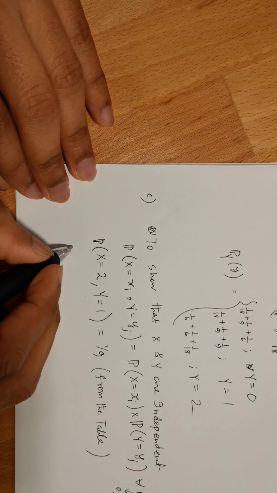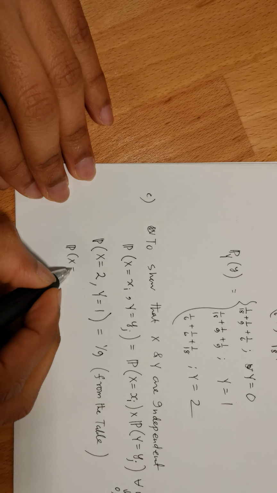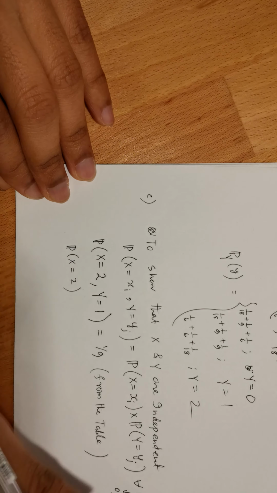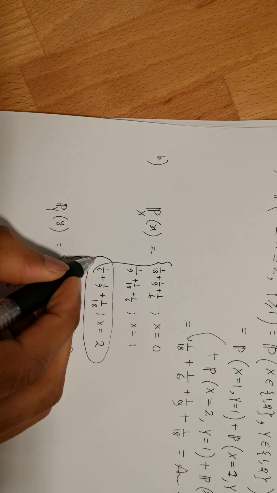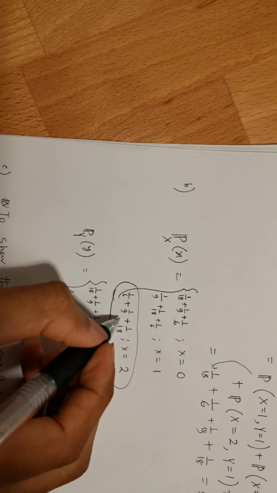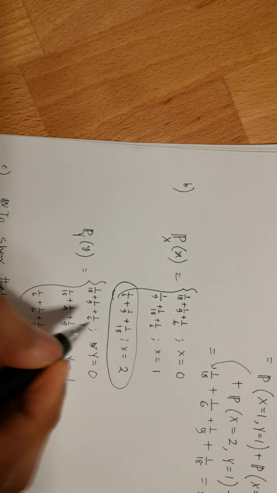Now, what is the probability of x equal to 2? You can see from here, and I ask you to calculate this.